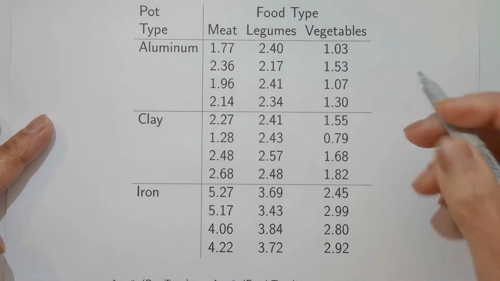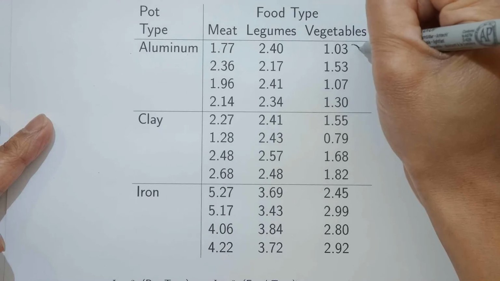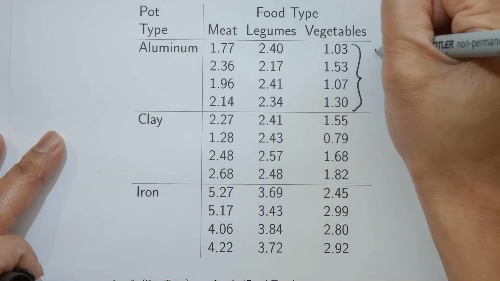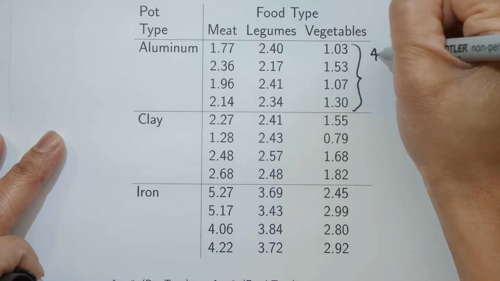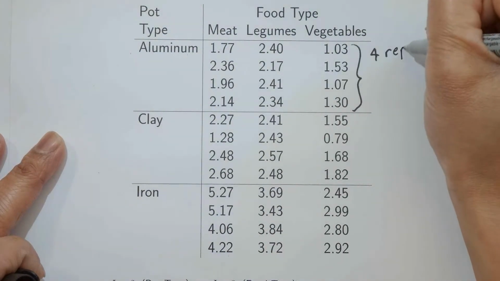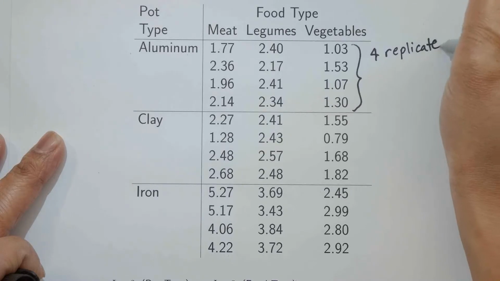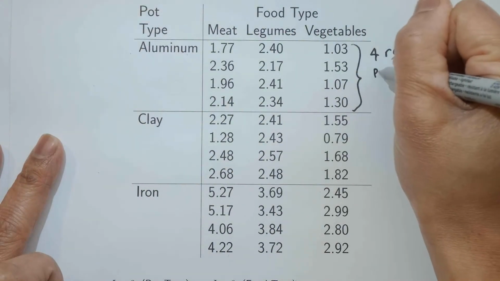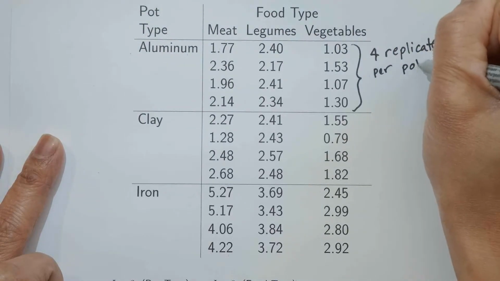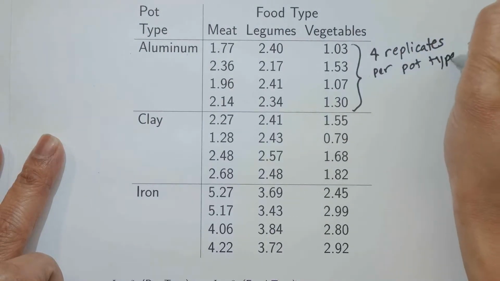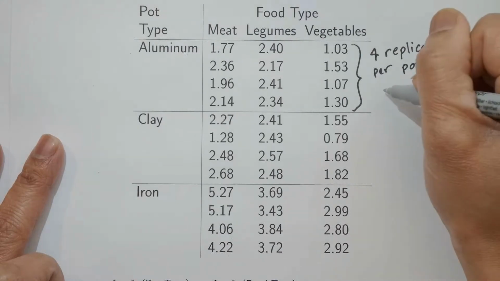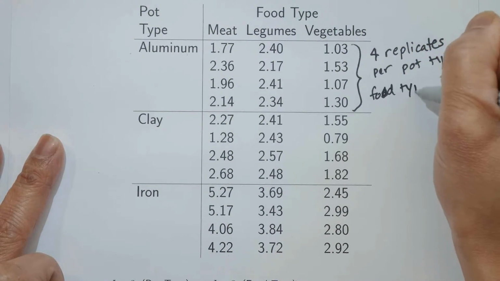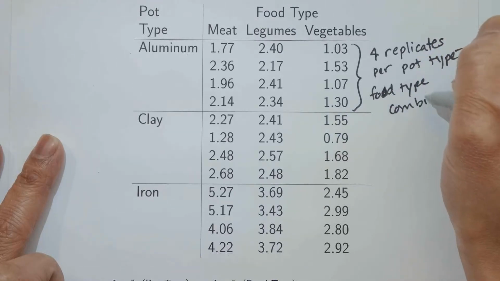And from this data set, what we can see is that for each factor combination, we had four replicates. So that's four replicates per pot type and food type combination.